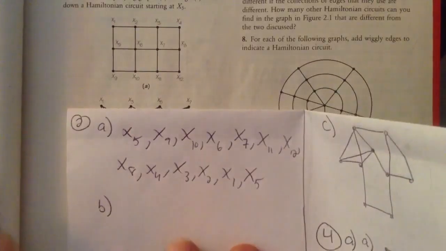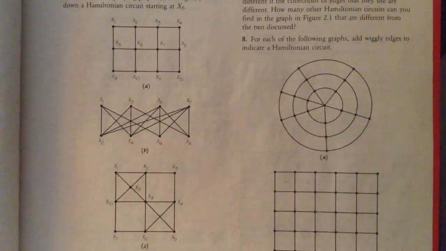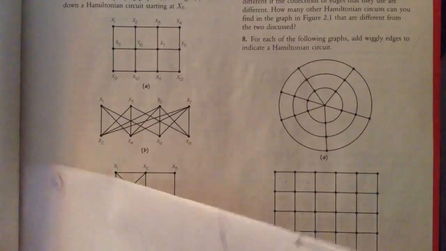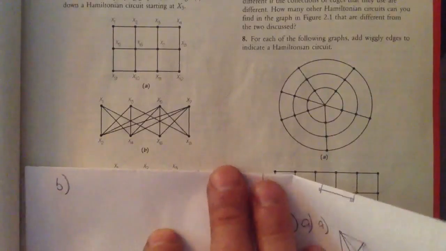For all of these Hamilton circuits, you could have any Hamilton circuit that touches every vertex and ends up back where it started. So I'm just giving examples of possible solutions.